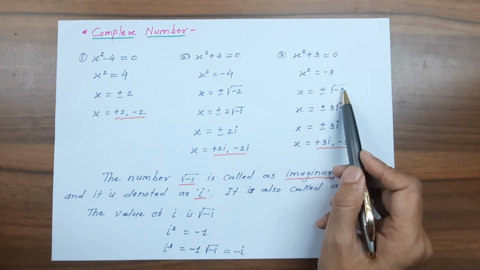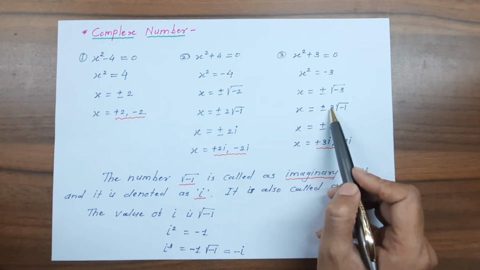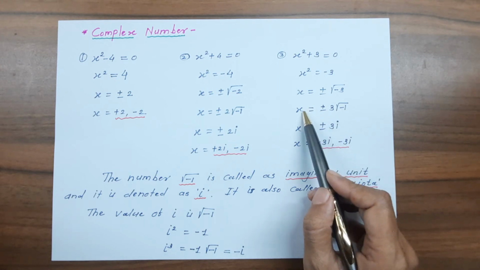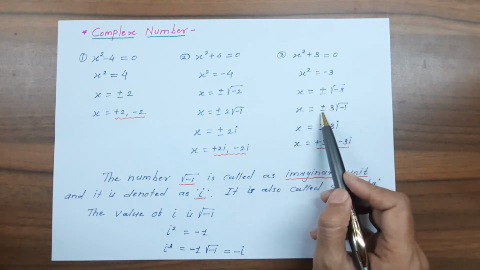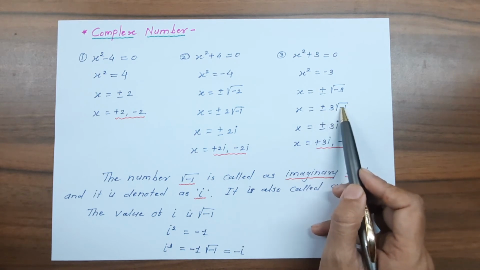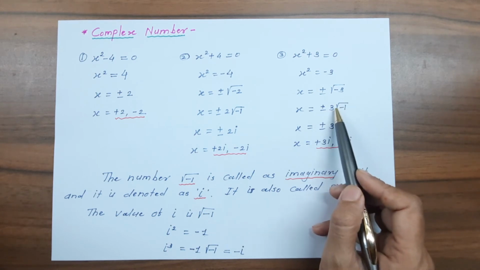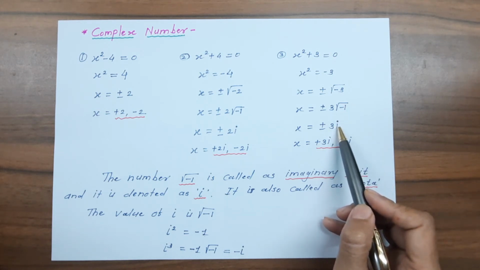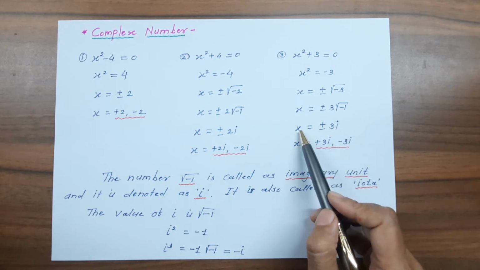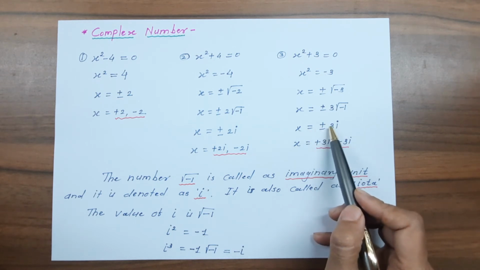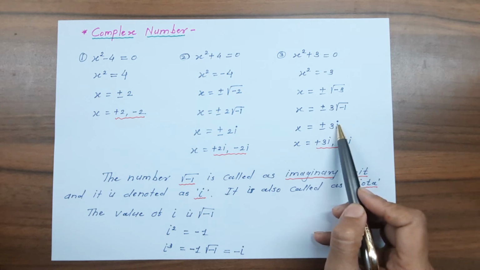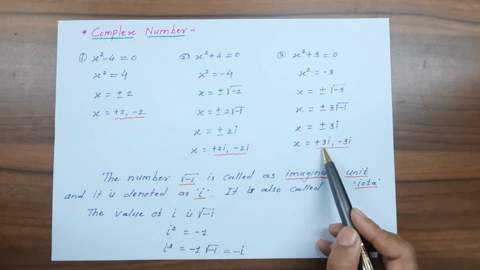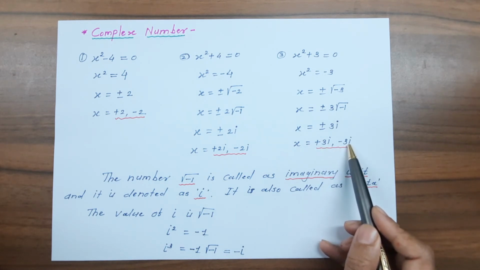Now just write this number 3 outside the square root and write the number 1 inside the square root. We get x is equal to plus minus 3 into under root minus 1. Then the value root minus 1 can be replaced by small letter i. So we get x is equal to plus minus 3i. That means roots of this equation are plus 3i and minus 3i.